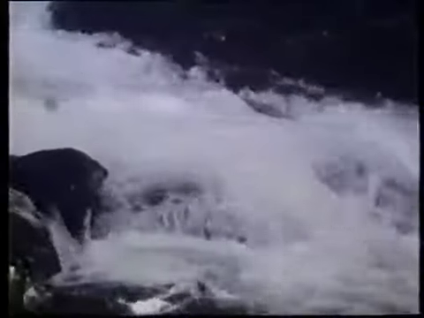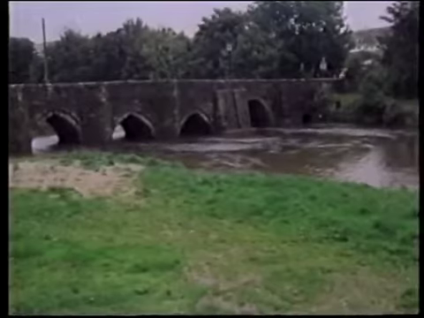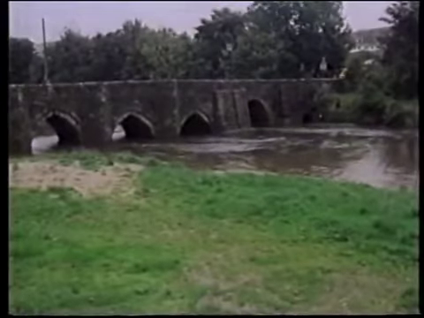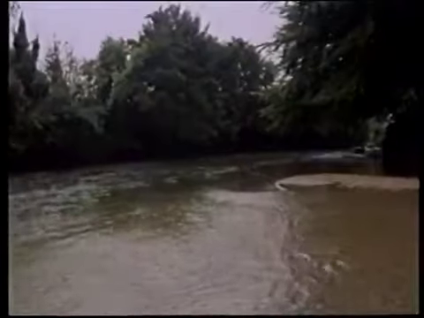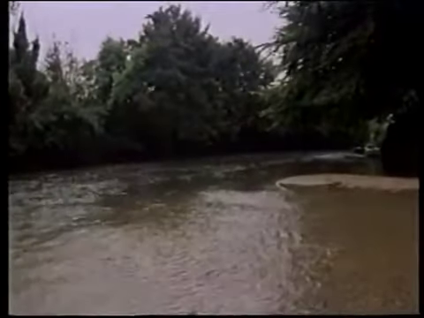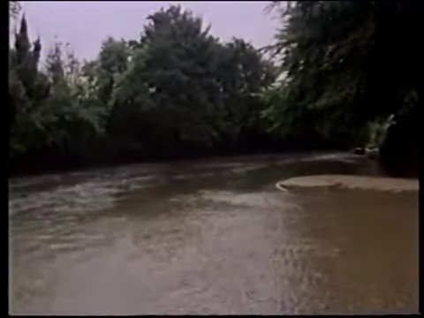All this work is bound to have some effect on the sediments that reach the lower part of the Foy Valley. At Lostwithiel, we're only 10 kilometers from the sea. Here, the Foy is tidal. As the incoming tide affects this part of the river, water floods over the edge of the main channel.